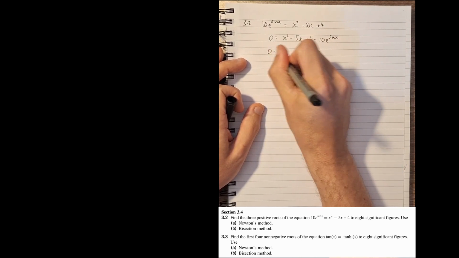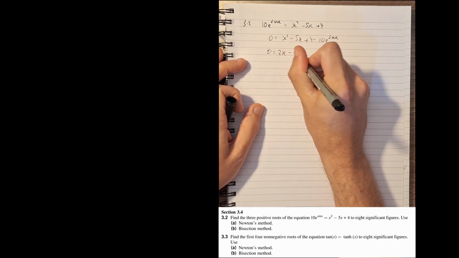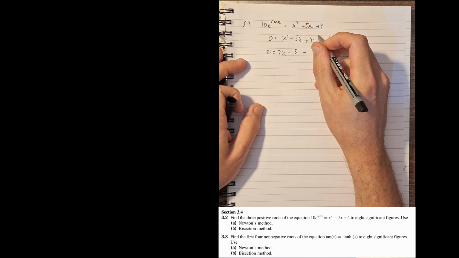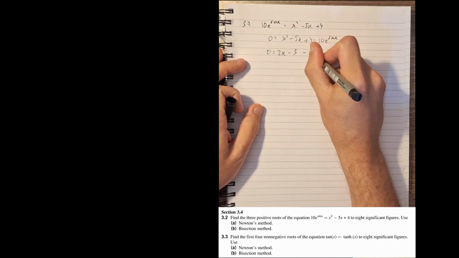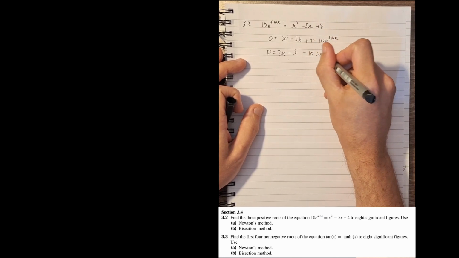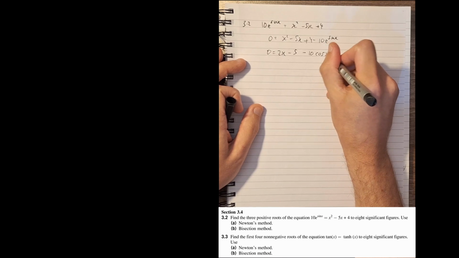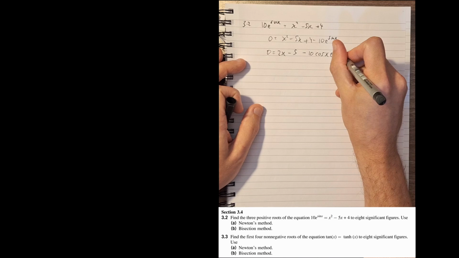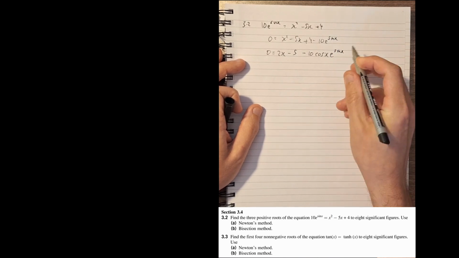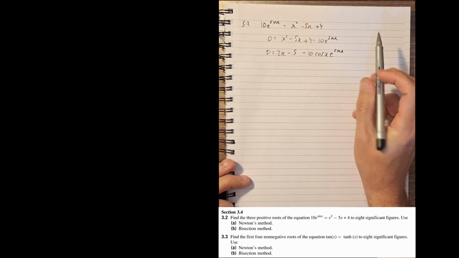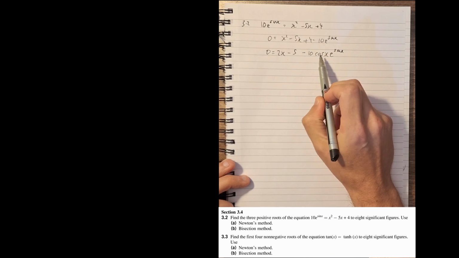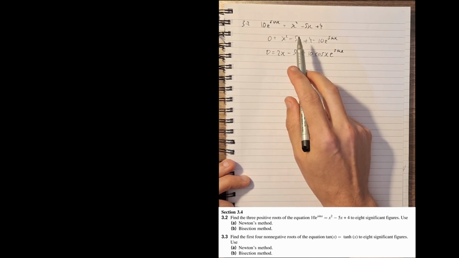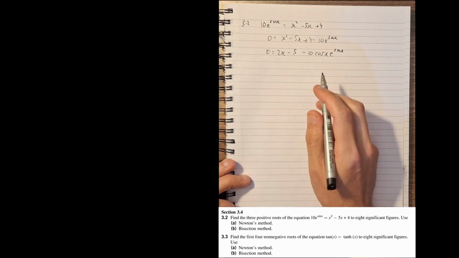That is 0 equals 2x minus 5 minus 10 cos x e to the sine x, exponential to the sine x. That is taking the derivative of sine x down to here. And we lost the 4, 5x becomes 5, x squared becomes 2x.